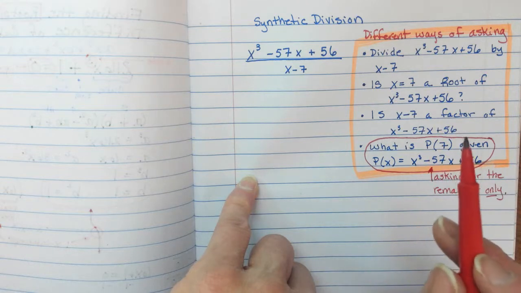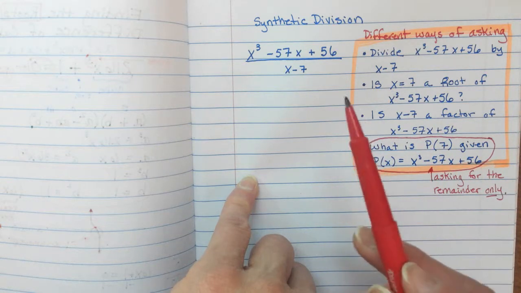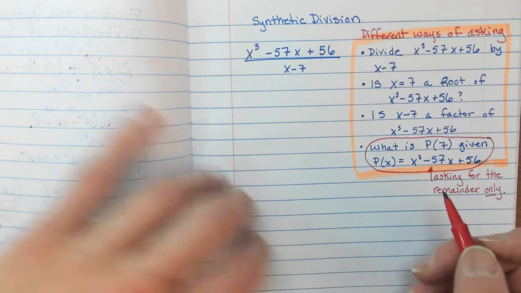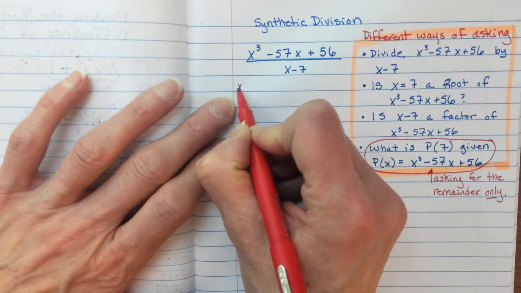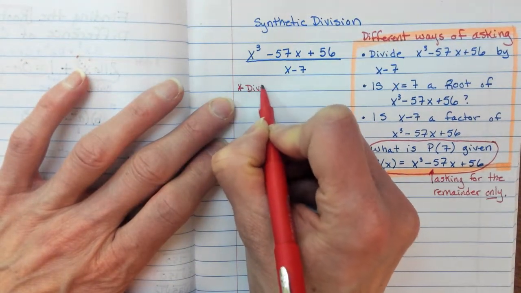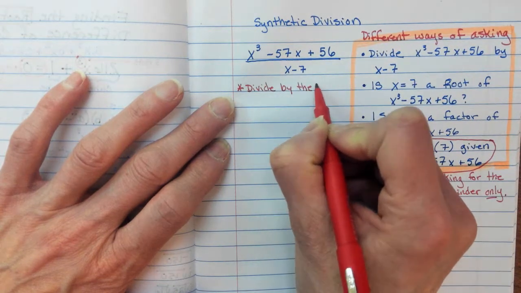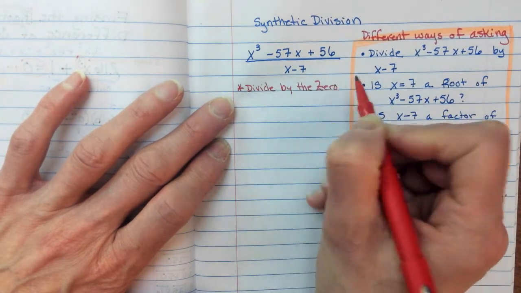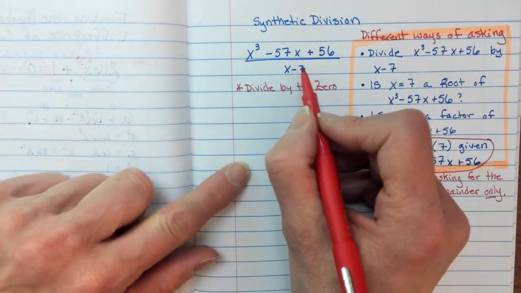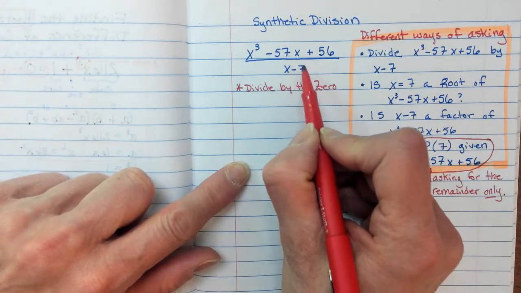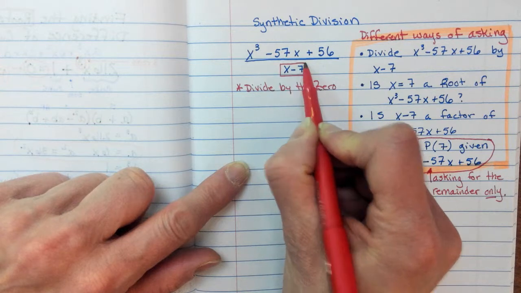So the first thing that we need to do is make sure that we are dividing by the 0. Now I didn't say divide by 0, I'm saying divide by the 0, which means that we're going to look right here at our denominator.